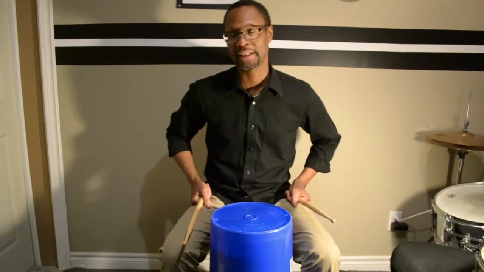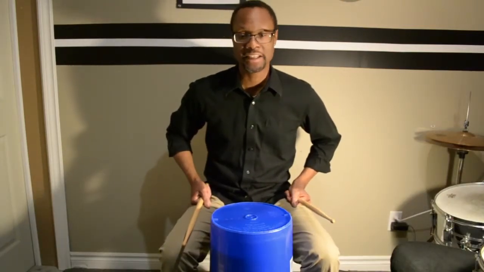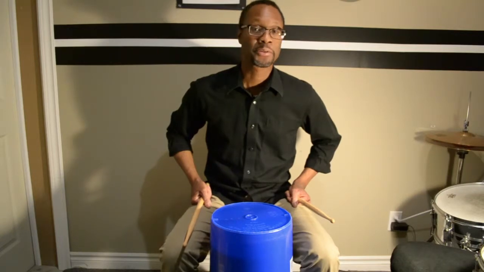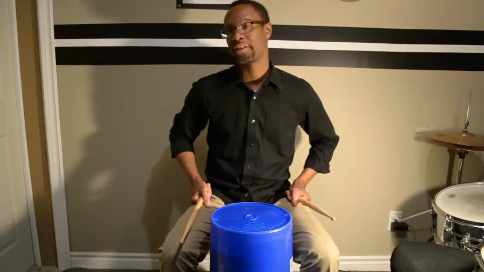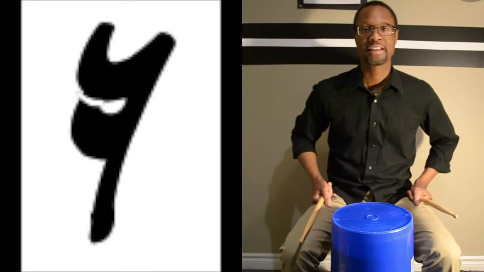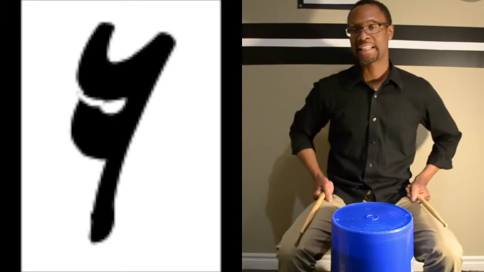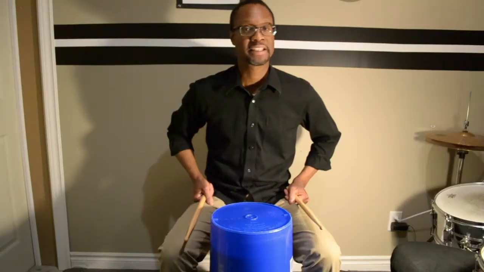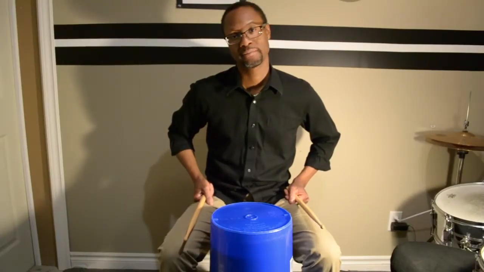Now, it starts to get a little more interesting. With our 16th notes, we also have 16th note rests. Similar to the 8th note rest, which has one little flag and looks like a number 7, this one has 2 flags. A 16th note rest can replace any 16th note. It can go anywhere. So, let's experiment with this.